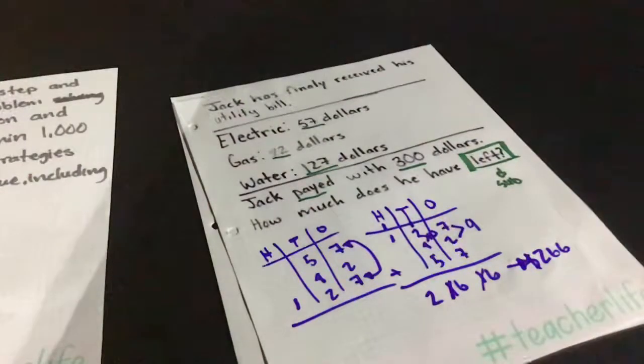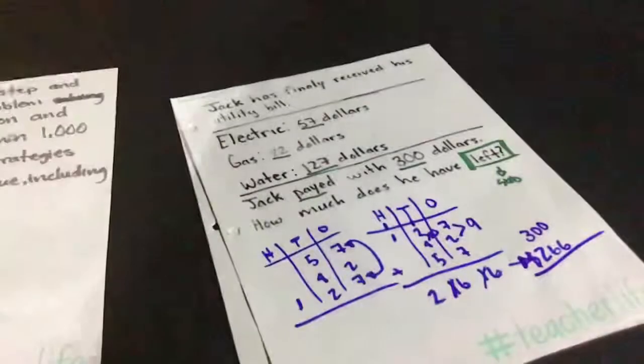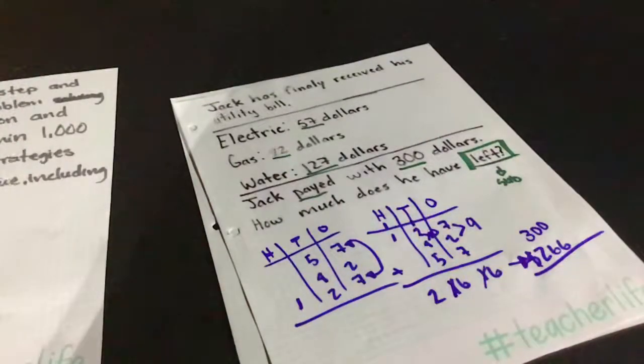Now, does that mean that we're done with the equation? No. We're missing one more thing, that he paid with $300. So I'm going to bring the 300 down. Now, this is where it gets tricky. Do I add 300 and 266, or do I subtract? Remember, I'm paying with $300, and how much do I have left? When I hear the word left, I usually think of subtraction, so that's what I'm going to do.